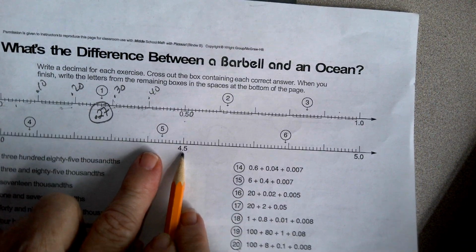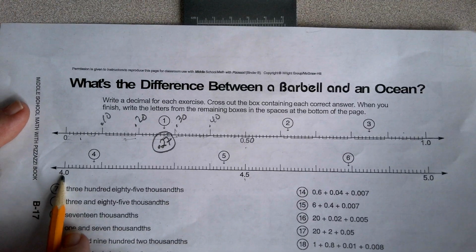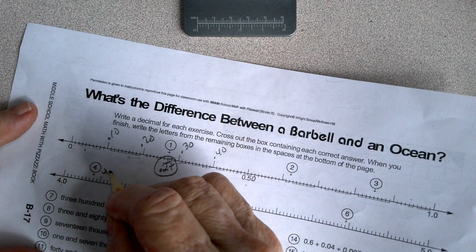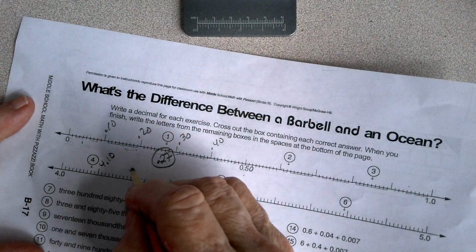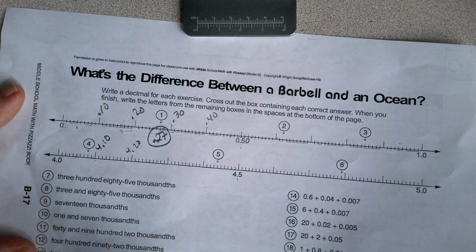This is the same thing down here, except it starts with 4. And here it's 4 and 10 hundredths, 4 and 20 hundredths. So let's do your number 4. What do you think your number 4 is?